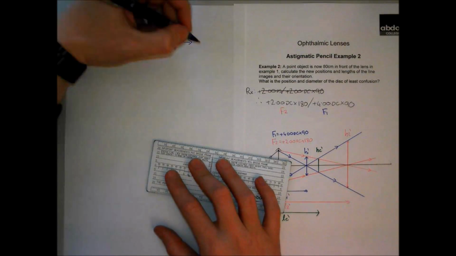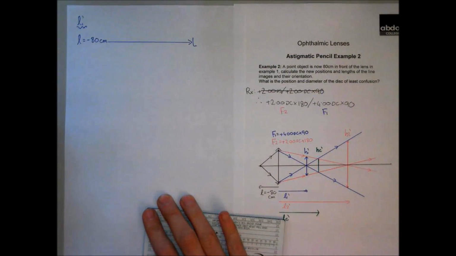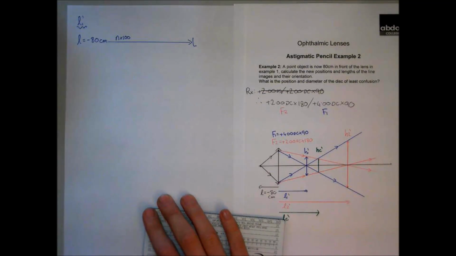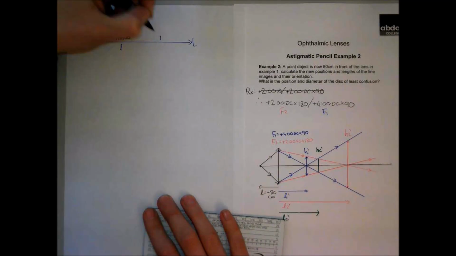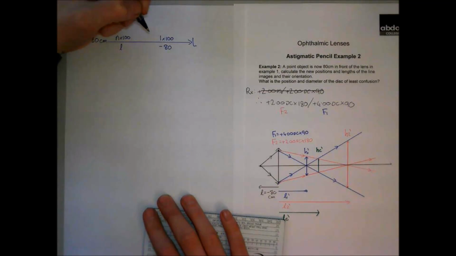From that we can work out big L, the vergence of light hitting the front. And we do that by doing n times 100 because we're working in centimeters here, and then we're going to divide that by little l. N is 1 because we're in air, times 100 divided by minus 80.